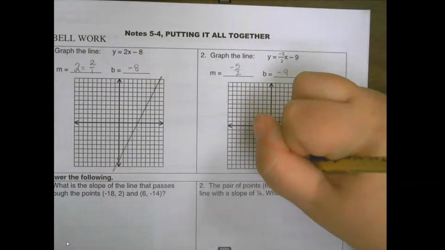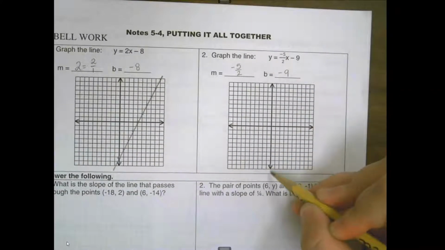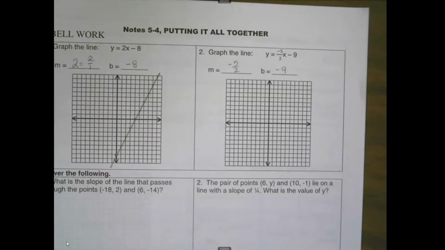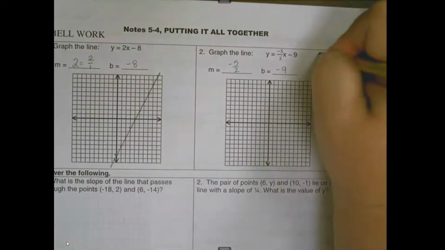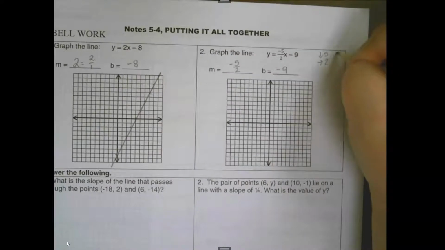All right, negative 9. Here's an example. I can't go down 5 and over 2. I don't have enough graph for that. So originally I was going to go down 5 and to the right 2, so the opposite is to go up 5 and to the left 2.